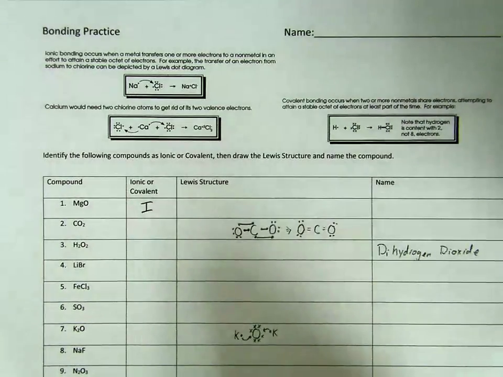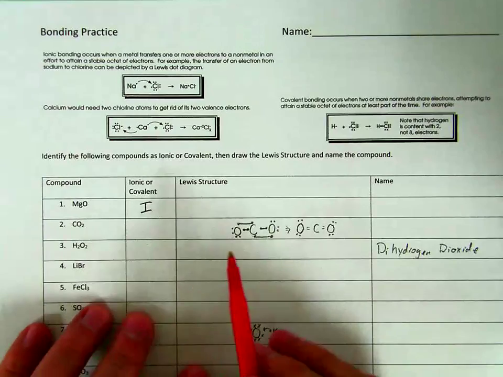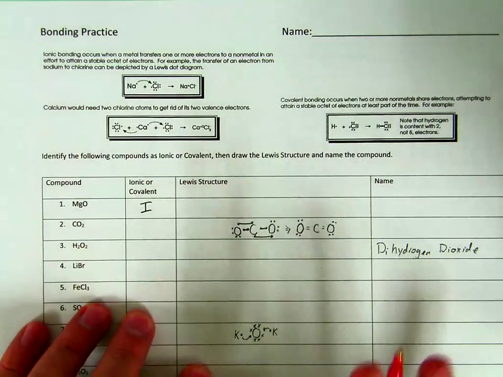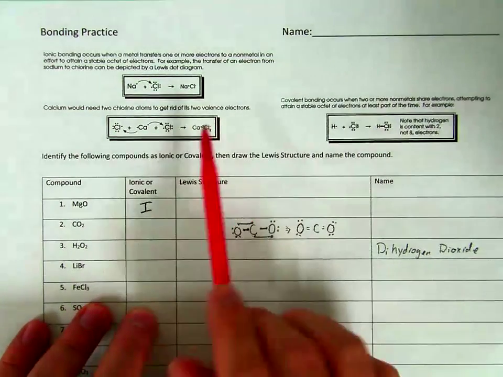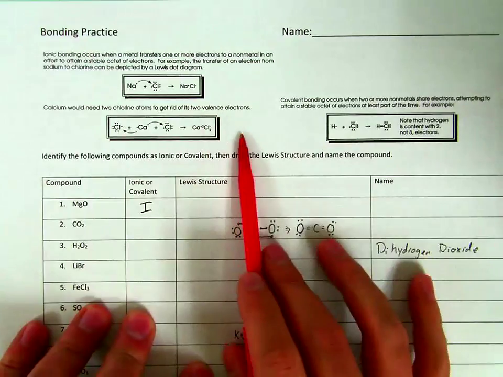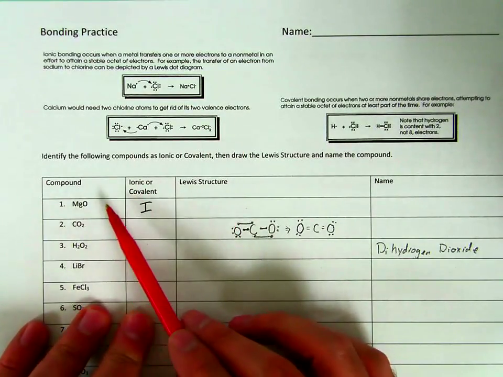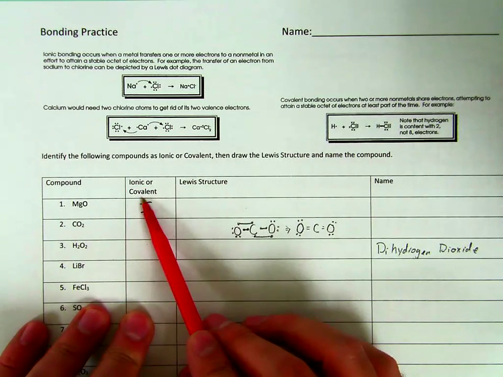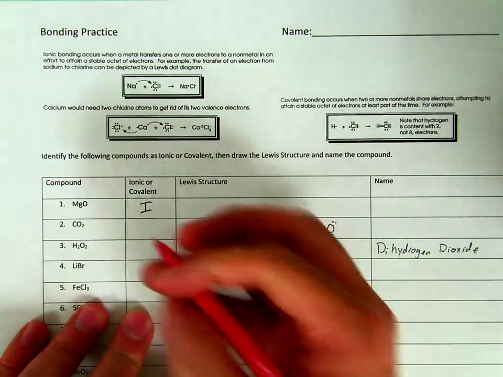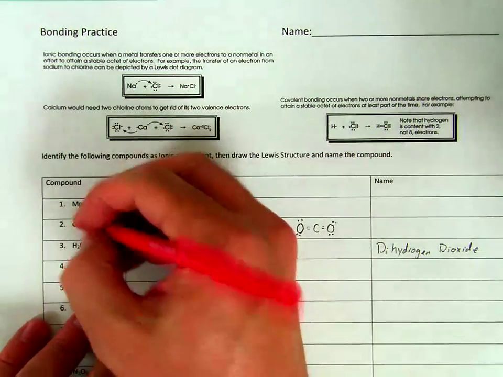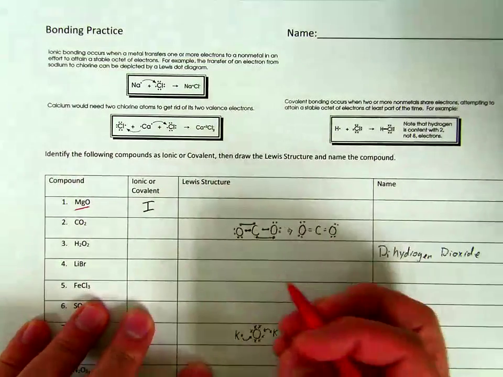Okay, so I promised to go over this bonding practice before the ODM. So here we go. With this unit, the number one thing to get bonding is, first off, we got to be able to identify whether any one compound is going to be ionic or covalent. To do that, we got to take a look at what we're given.